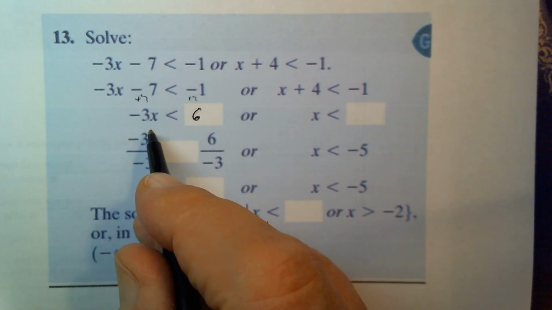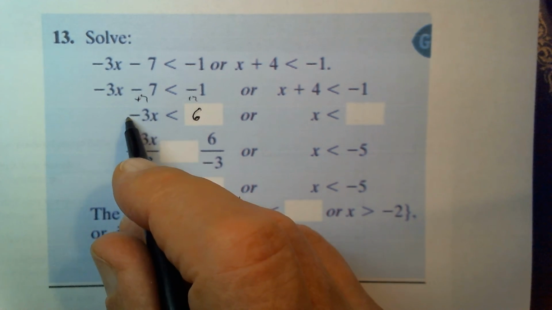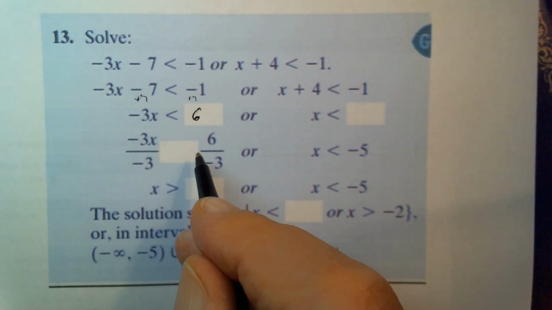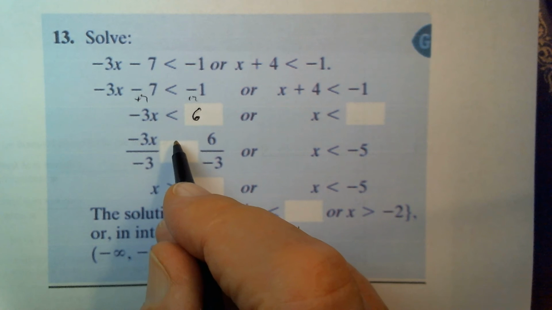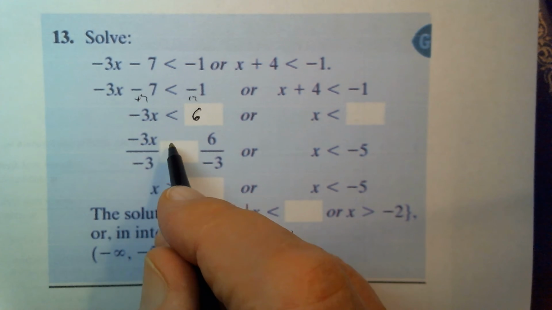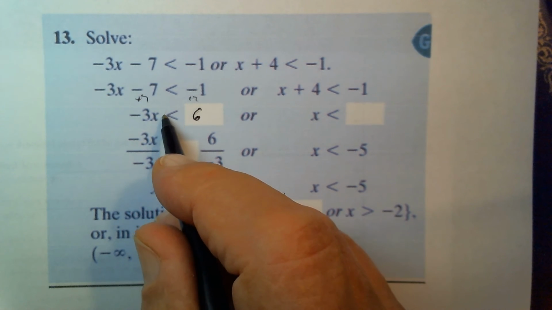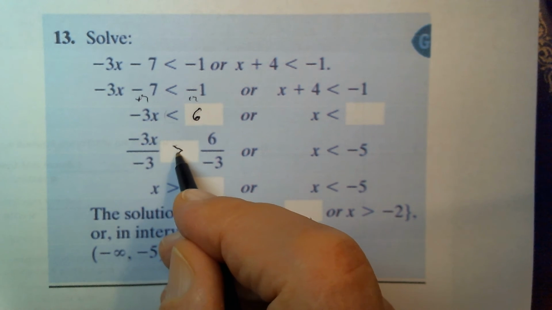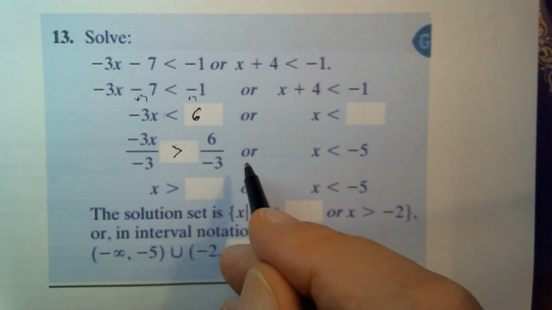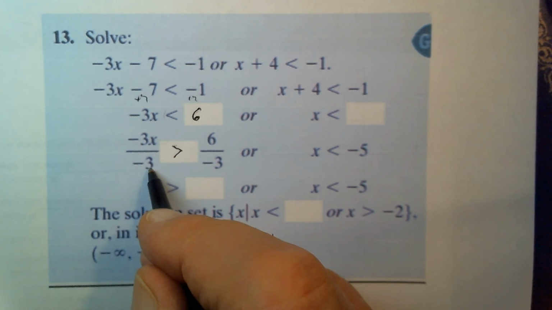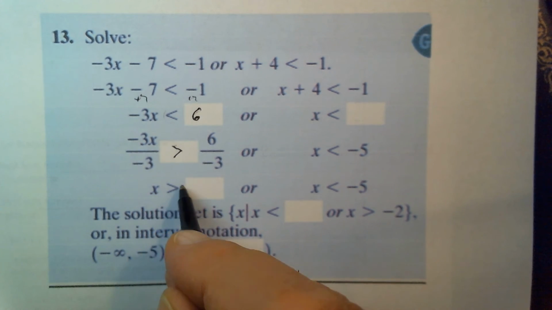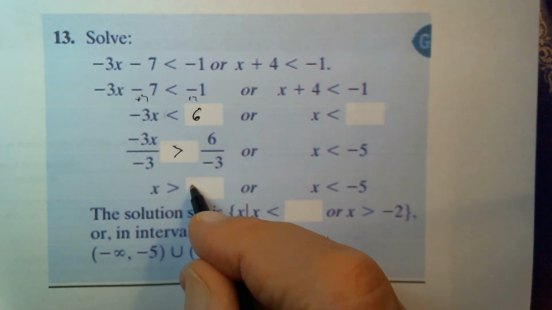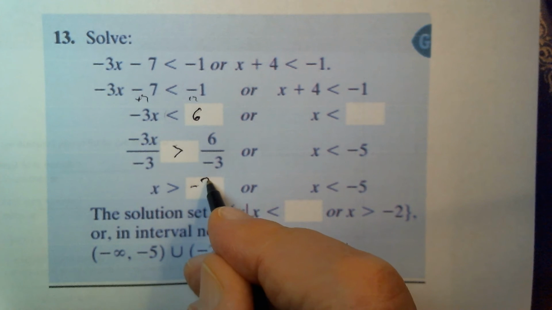Then, to isolate x, we divide both sides by negative 3. And since we are dividing an inequality by a negative number, we now have to change the direction of the inequality symbol, and it goes in that direction now. And then we cancel the minus 3's. We only have x left on the left side. And then 6 divided by minus 3 is negative 2.